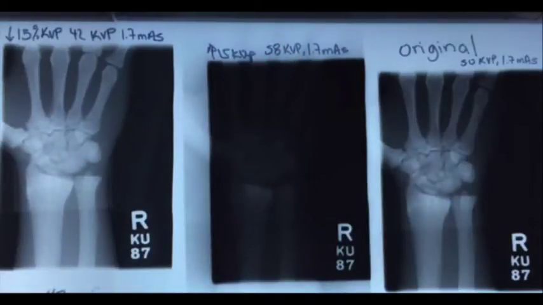These three images will help explain the 15% rule. Notice how the image all the way to the right is the original. On the original image, the technique used was 50 kVp and 1.7 mAs. On the image in the middle, the kVp used was increased 15%, giving us a technique of 58 kVp and 1.7 mAs.